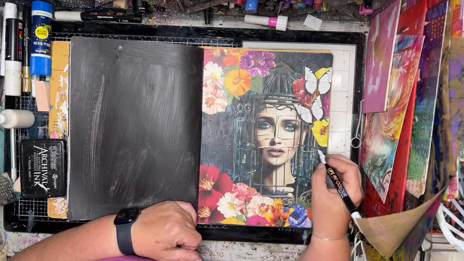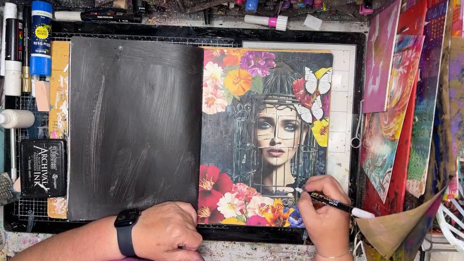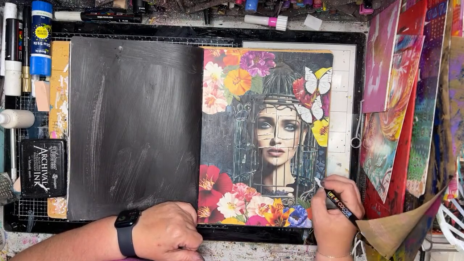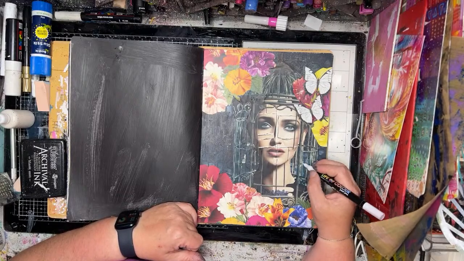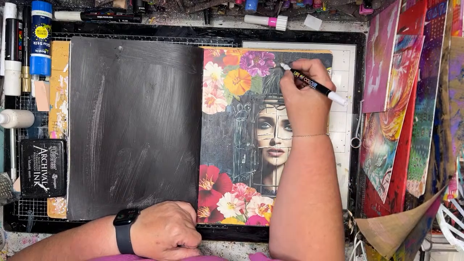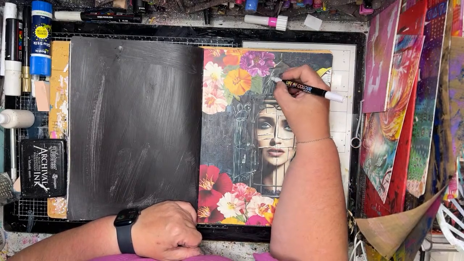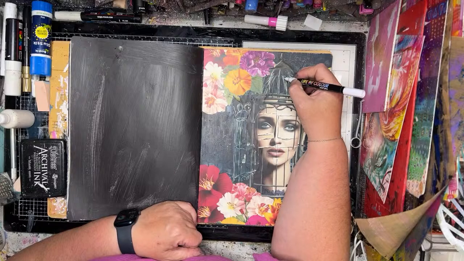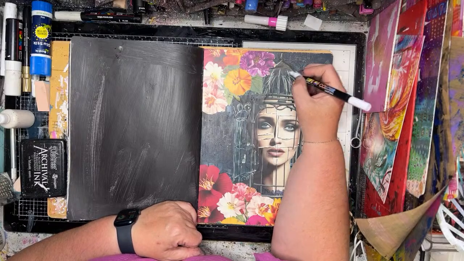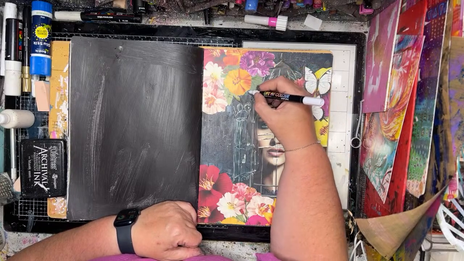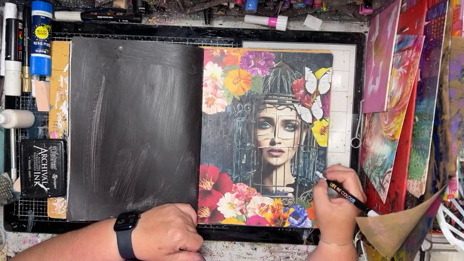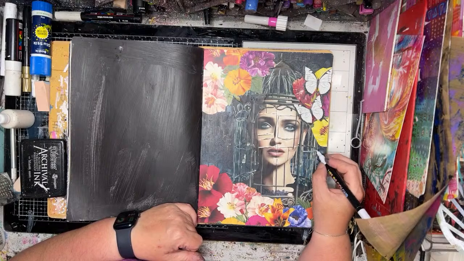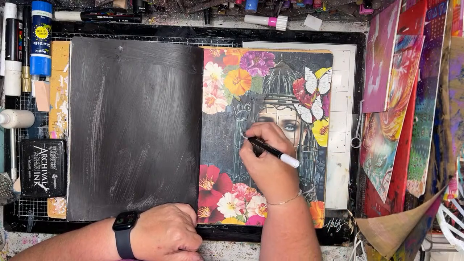So just putting a bit of a highlight on some of the bars. If you haven't checked out the video that I put up today, oops, and don't put your arm over your wet paint.